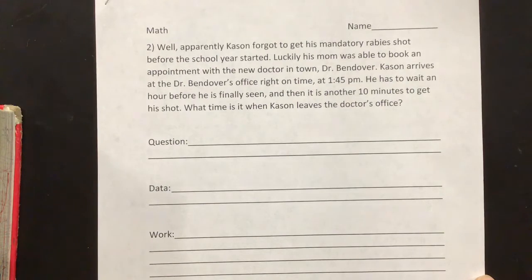Okay, number 2 says, well, apparently Kaysen forgot to get his mandatory rabies shot before the school year started. Luckily, his mom was able to book an appointment with the new doctor in town, Dr. Bendover. Kaysen arrives at Dr. Bendover's office right on time at 1:45. He has to wait an hour before he's finally seen, and then it is another 10 minutes to get a shot. What time is it when Kaysen leaves the doctor's office?